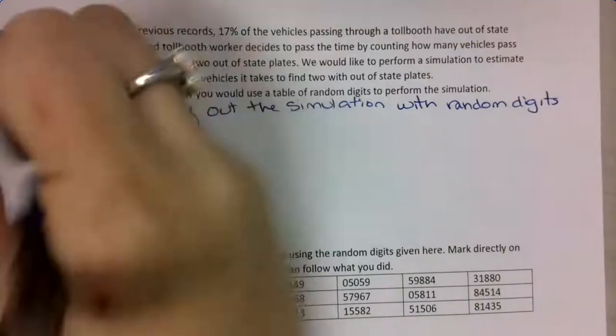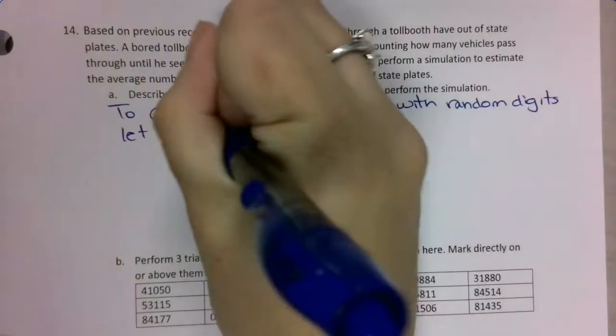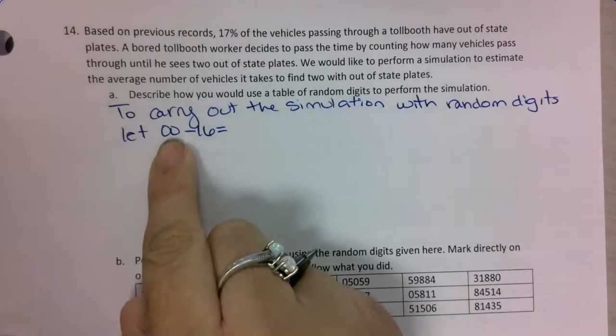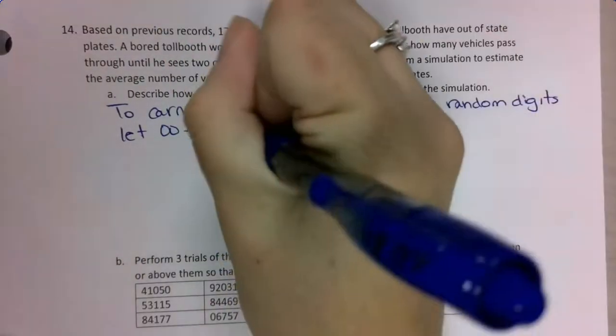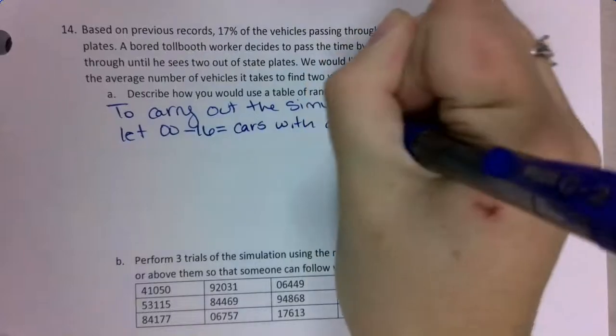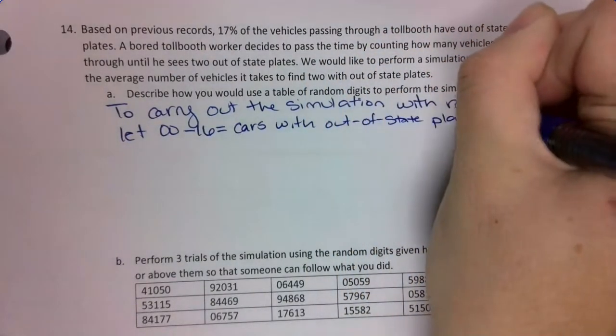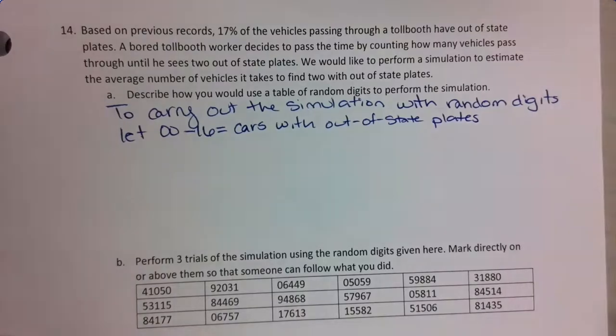I'm going to let 00 through 16 be cars with out-of-state plates. This is 17 total cars because 0 counts as a number. And then 17 to 99 are going to be the other cars.